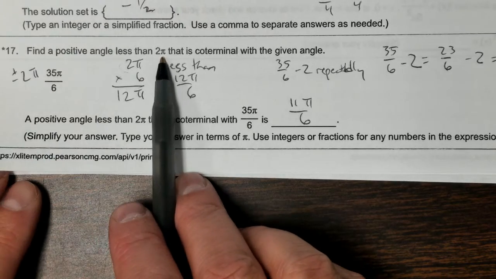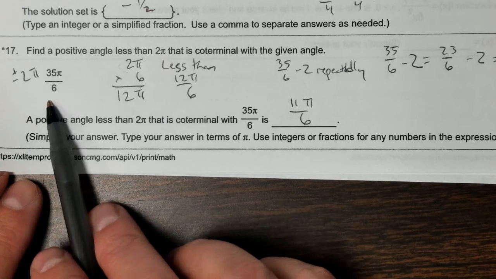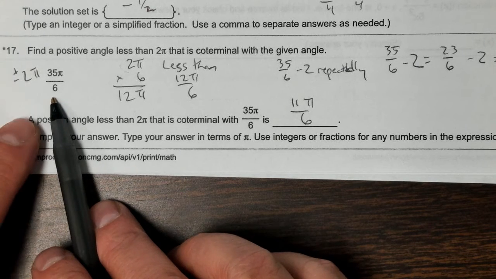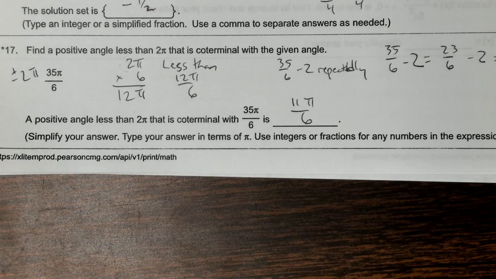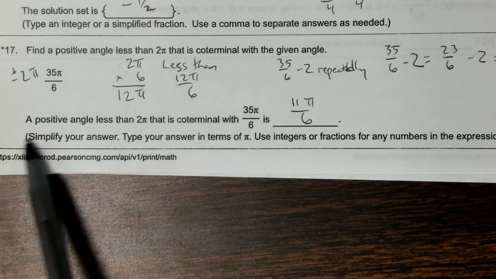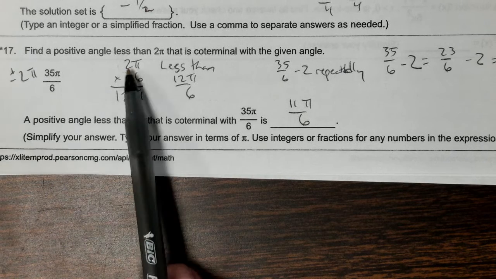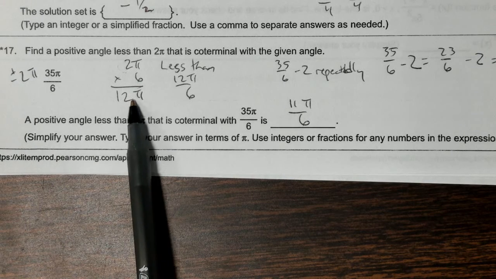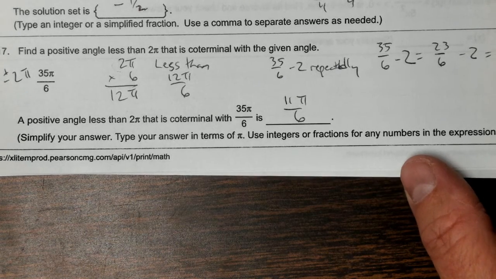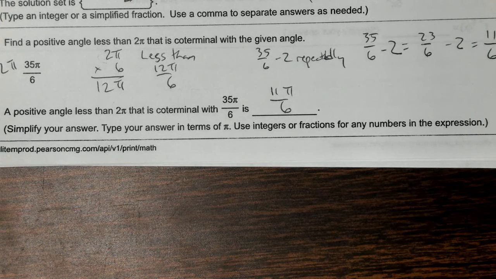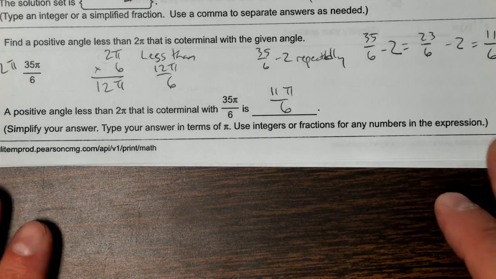You need it less than 2 pi, and your denominator is 6, and so 2 pi times 6 would be 12 pi. So if you had a 5 here, 2 pi times 5 would be 10. You need it to be smaller than 10. So just think of it as what's coterminal with 35 pi over 6.